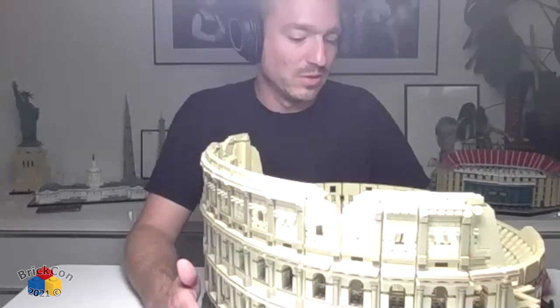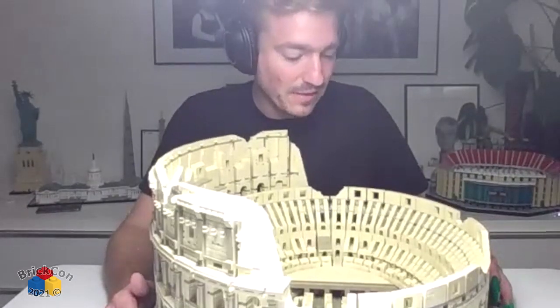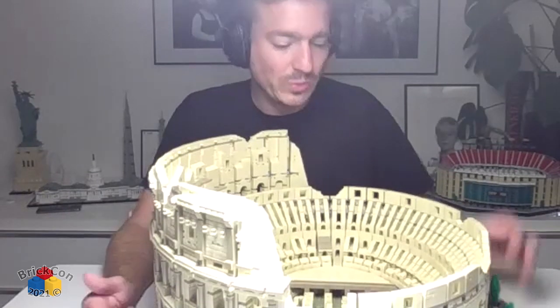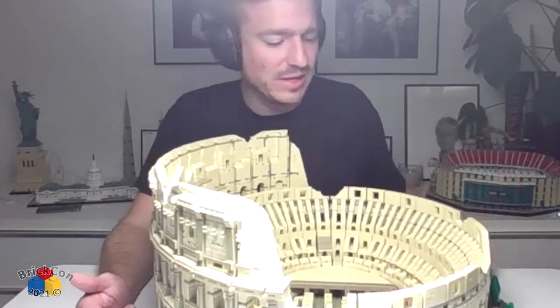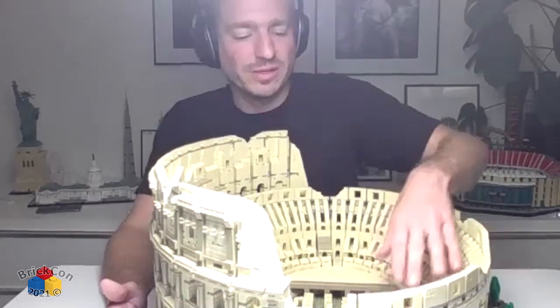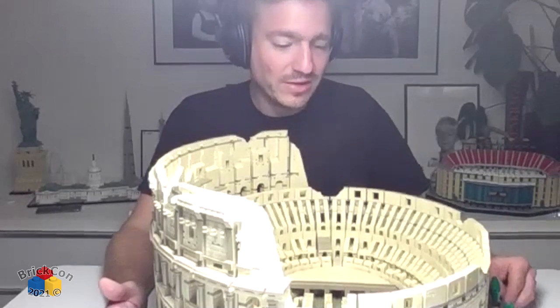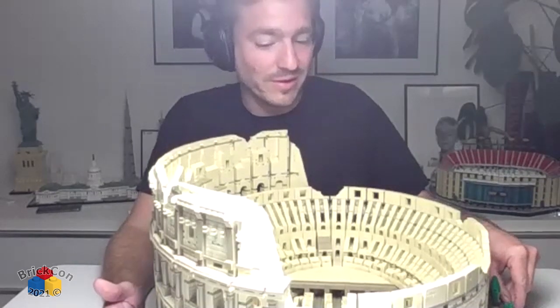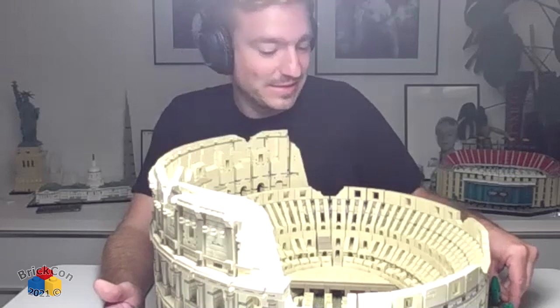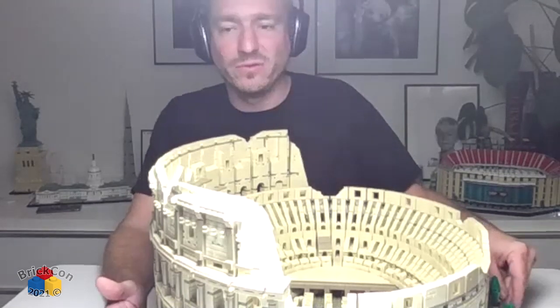I've tried to be as honest to the original structure as possible, capturing the details on it. So hopefully you can see that and explore a virtual tour of the Colosseum and then see what are the things that have been captured in Lego form as well.